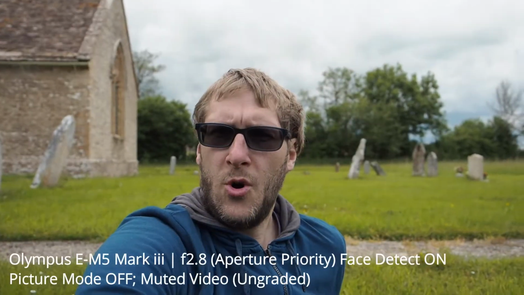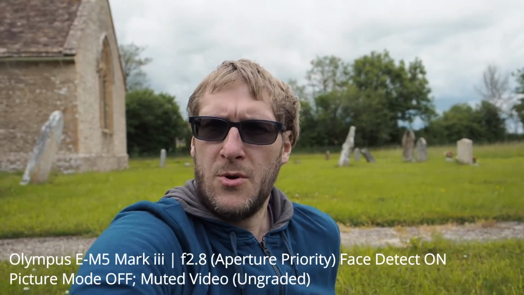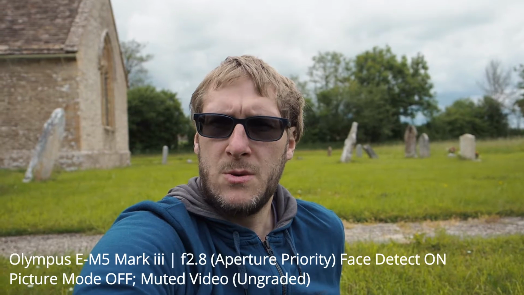Right, so now we're on Olympus picture mode off, and this time it's the muted profile. I just noticed that last bit of footage was shot at f9, so you probably got to see more of the church behind me than you're seeing now with this footage. How is this footage looking compared to the natural picture profile and the flat picture profile?